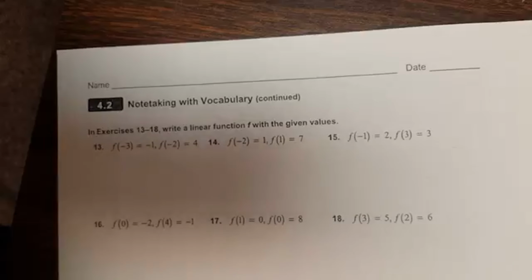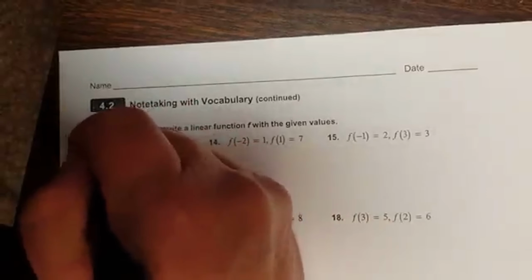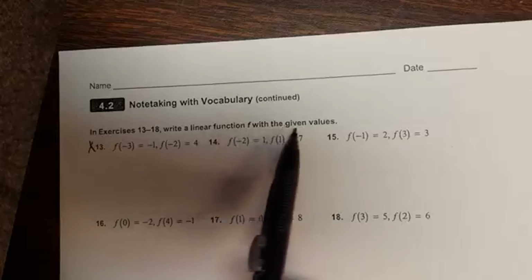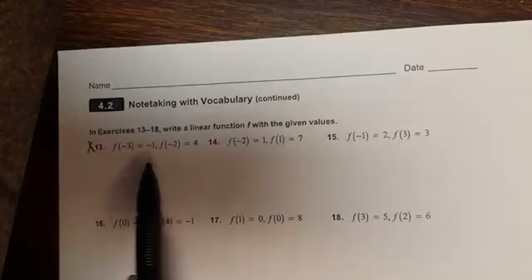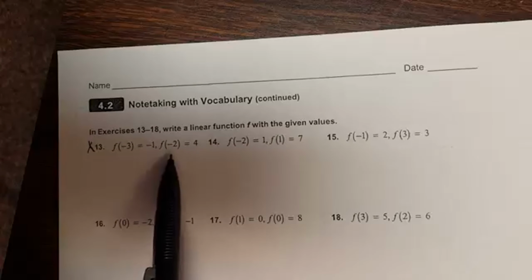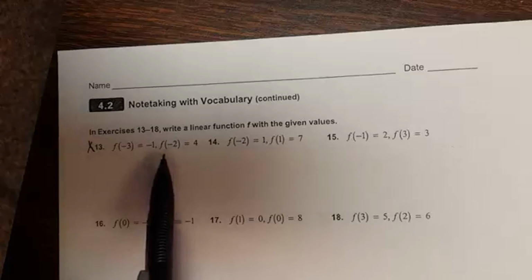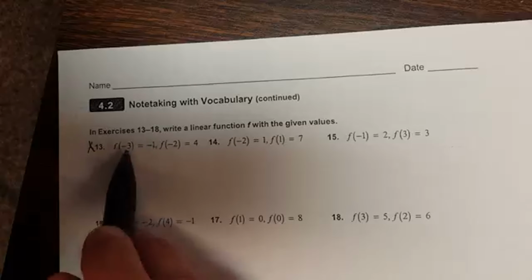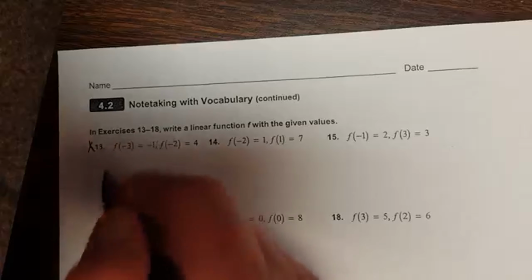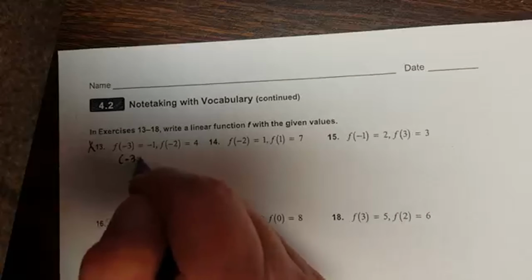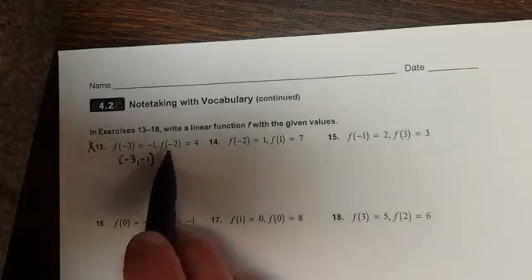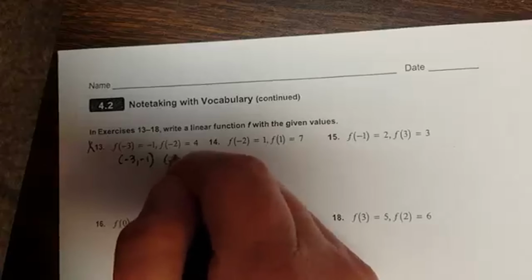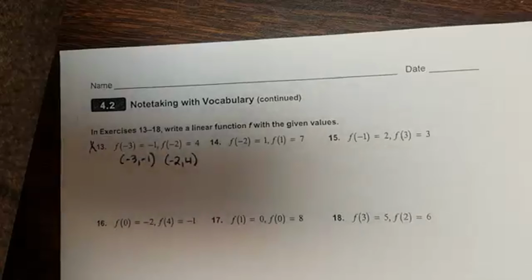We're going to do example 13. This time we're told to write a linear function with the given values, and they gave us 2 points, but they gave us the 2 points in function notation. So you know that f of -3 equals 1. That means when x is -3, y is 1. So this is the point (-3, 1). And then f of -2 equals 4. So when x is -2, y is 4. So there's our 2 points.